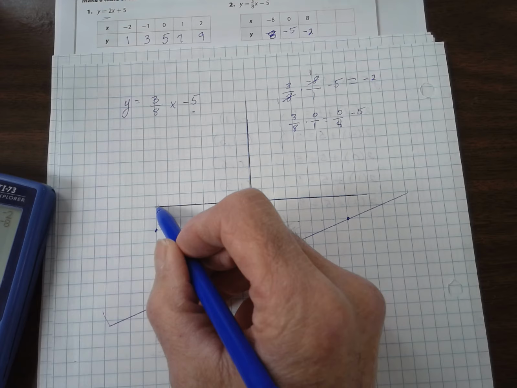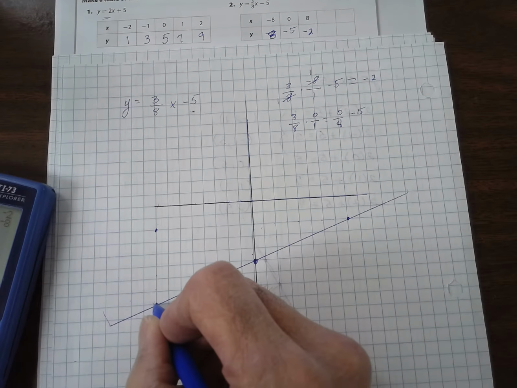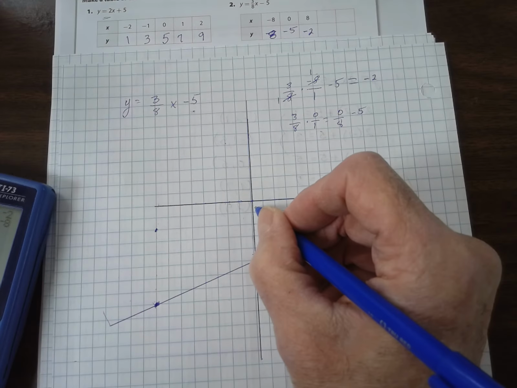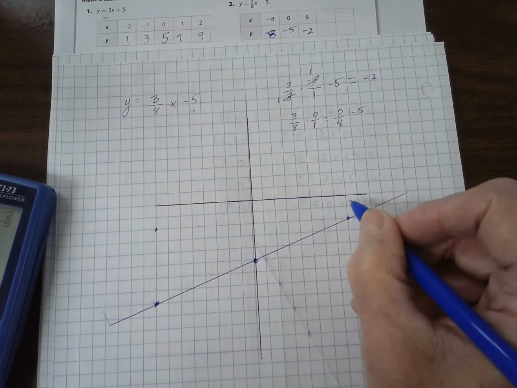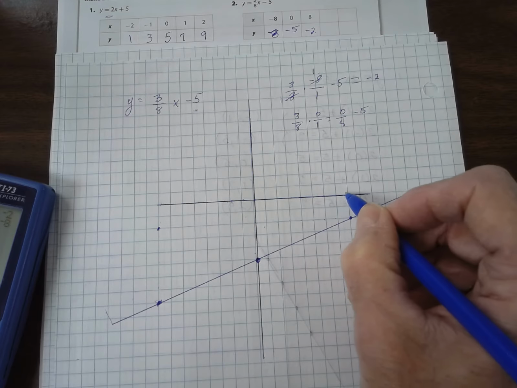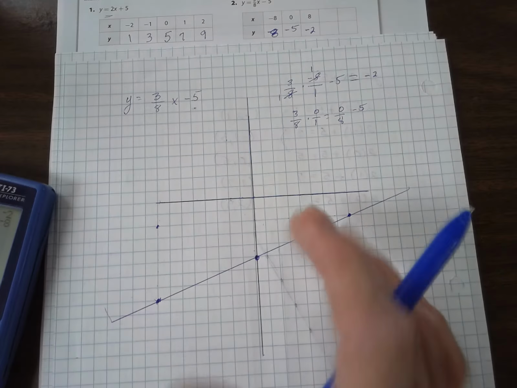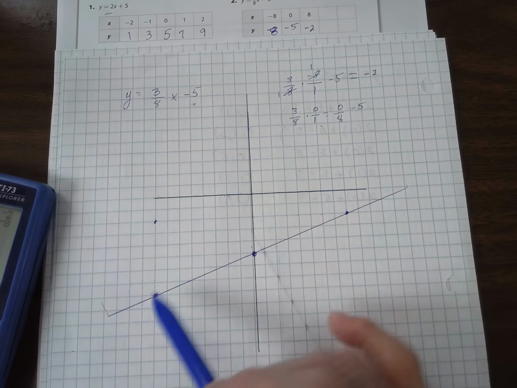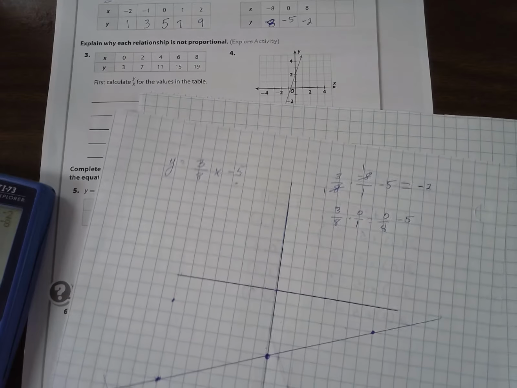Now we're going to go down 8. 1, 2, 3, 4, 5, 6, 7, and look at that. Right on the schnoz. 0, negative 5. 1, 2, 3, 4, 5. And 8 and negative 2. 1, 2, 3, 4, 5, 6, 7, 8, and negative 2. So we have solved this both algebraically, meaning we plugged in the numbers, and we solved it graphically too. That's what I want you to be able to do.